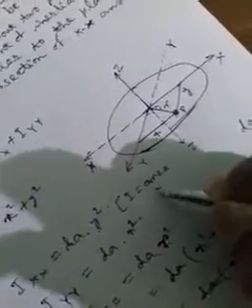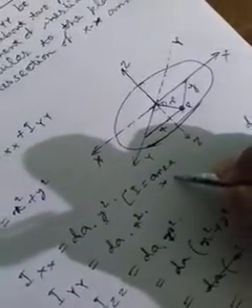Here r square equal to x square plus y square, and moment of inertia equals area into distance square.